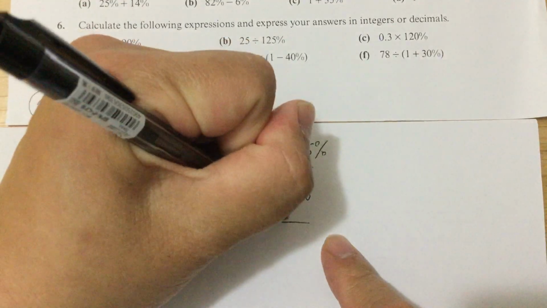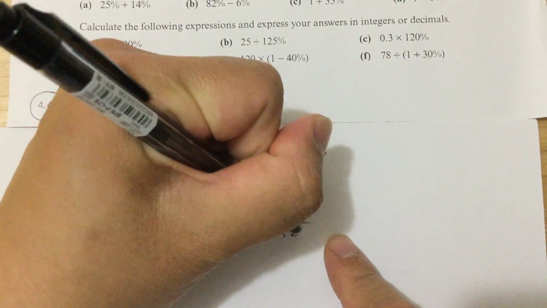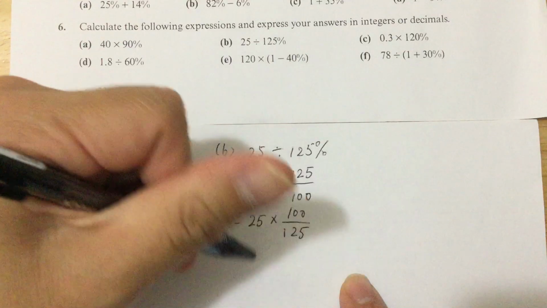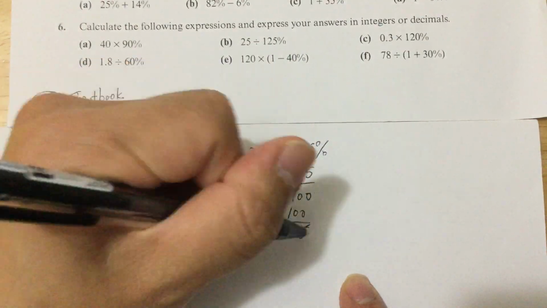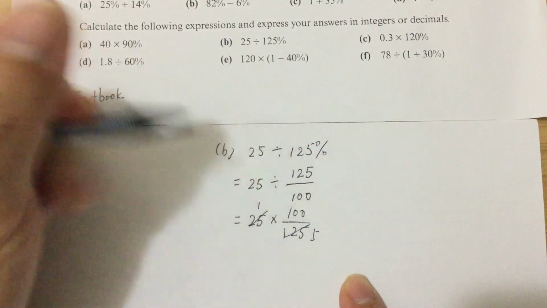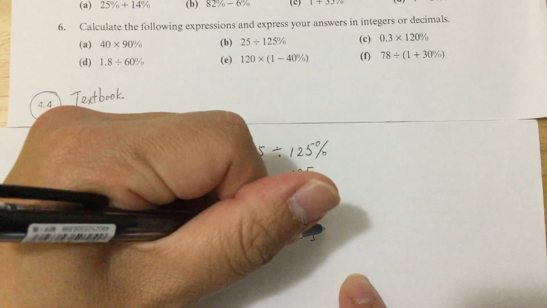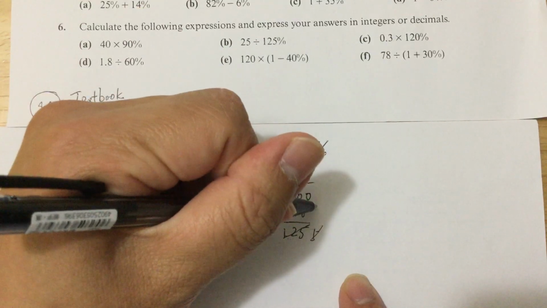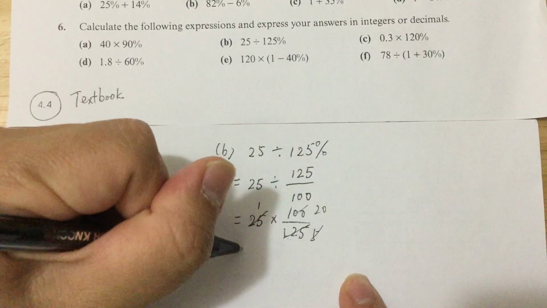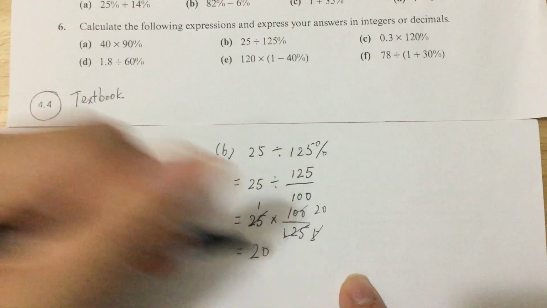So this one is 100, once again, and 125. You can do cancellation in case it's not difficult, because this is 5 and 1. And then because 25 times 5 is 125. And then 5 and 100, you have 20. So the answer for question B is 20.